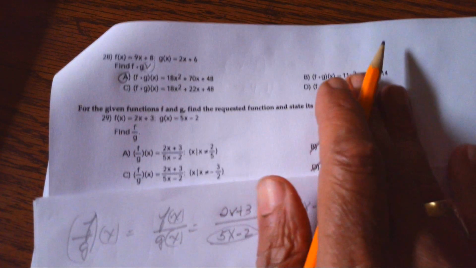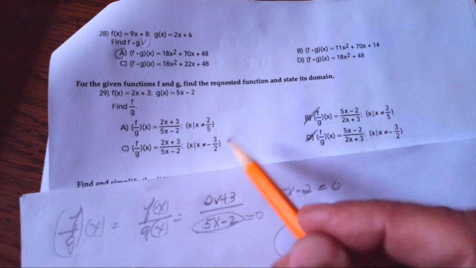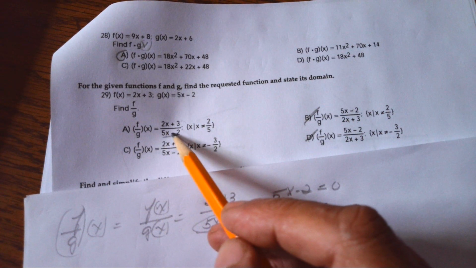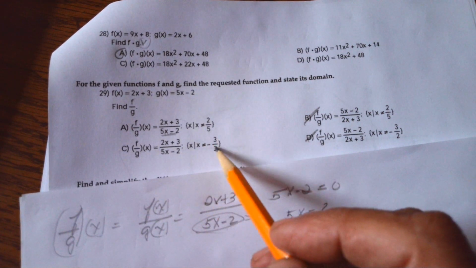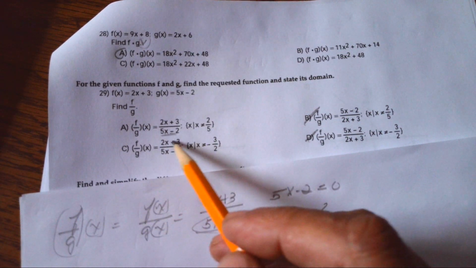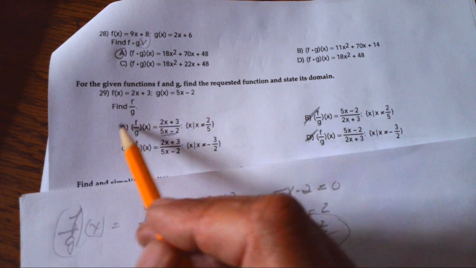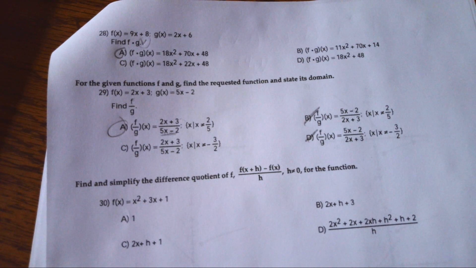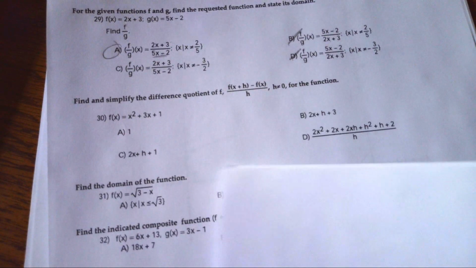That's why it's A and not letter C. You're not worried about the numerator, you're concerned with the denominator. The denominator cannot be 0, that's why x cannot be 2/5. This is saying something about the numerator. I don't care less about the numerator. It's the denominator that we're concerned about. Alright.